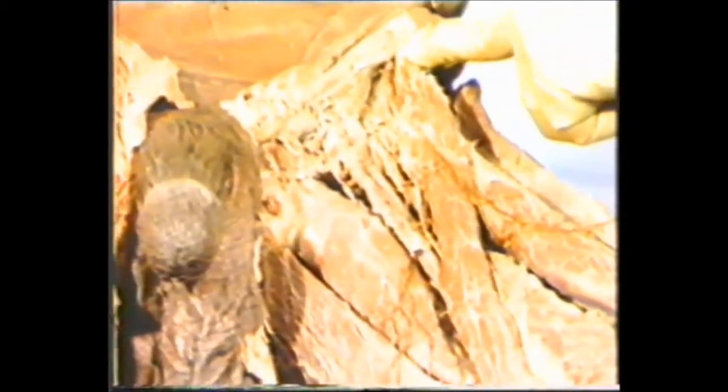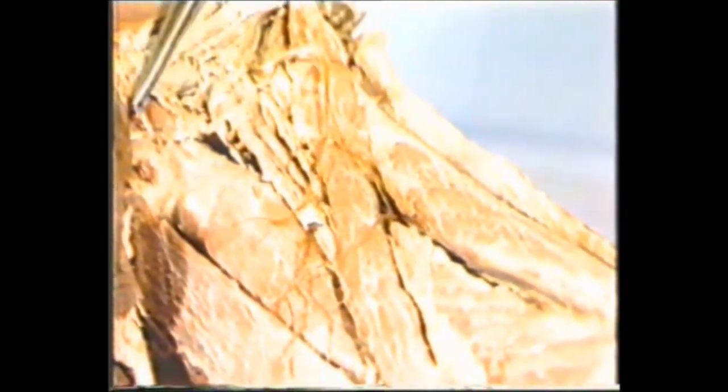The sartorius muscle arises from the anterior superior iliac spine and descends obliquely downwards and medially in front of the thigh, forming the lateral boundary of the femoral triangle. It continues on the medial side of the thigh, where it lies on the roof of the subsartorial or adductor canal.